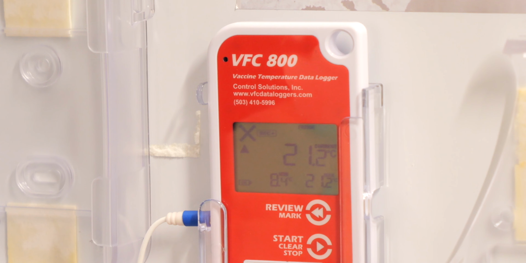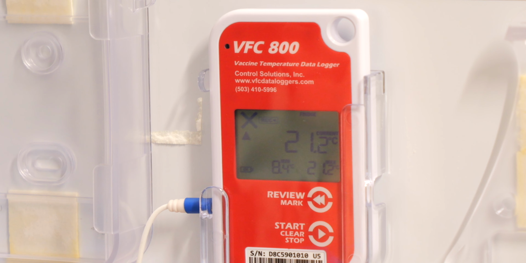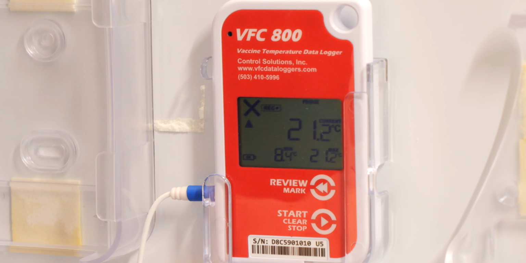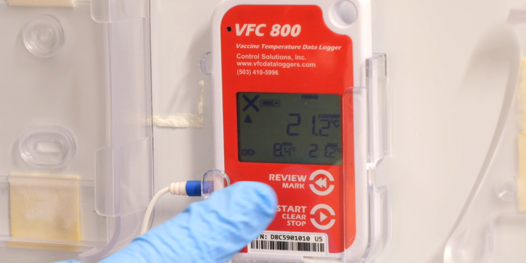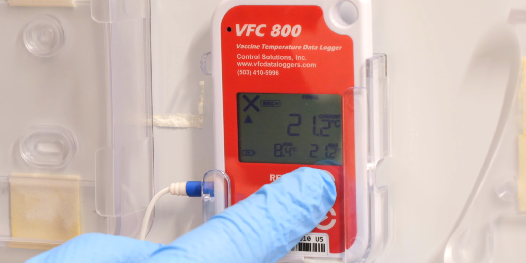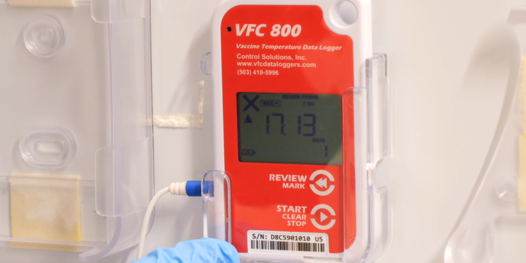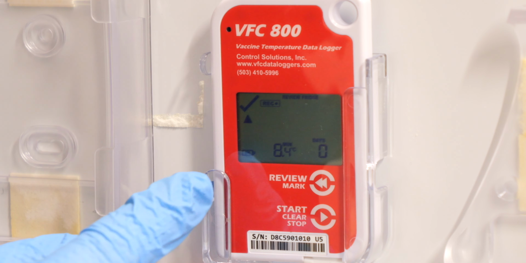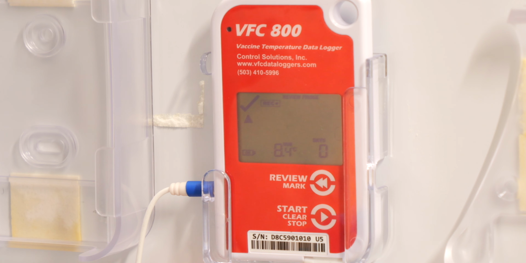So in order to review and reset the min and max on the VFC800 SP, from the current temperature screen, you're going to press your review mark button one time, and that will show you the max temperature. If you press it again, it will show you the minimum temperature. Those values reset every night at midnight on their own.